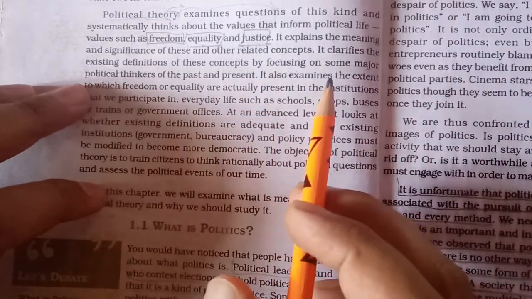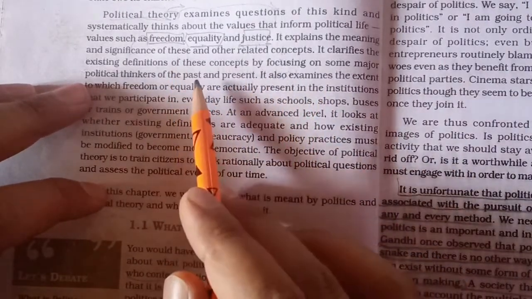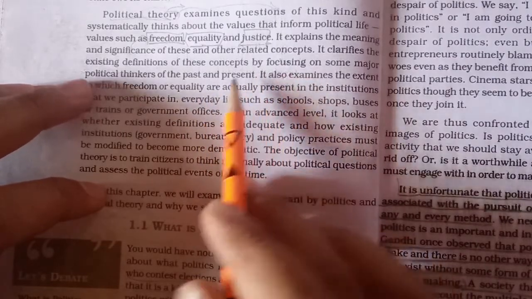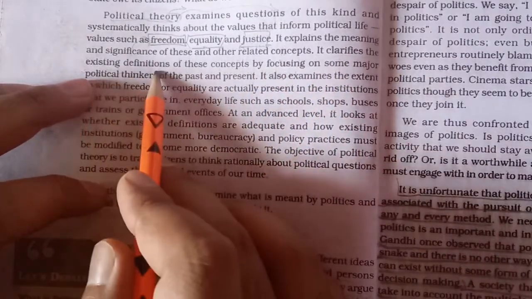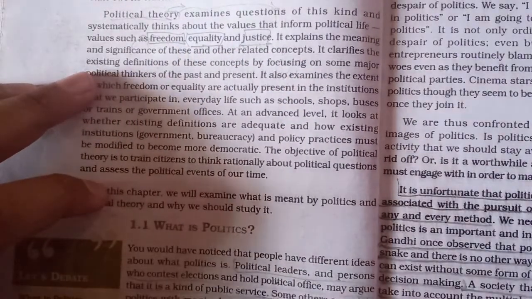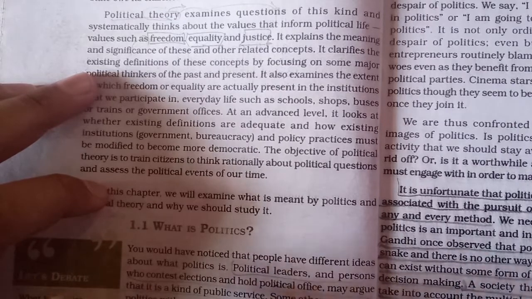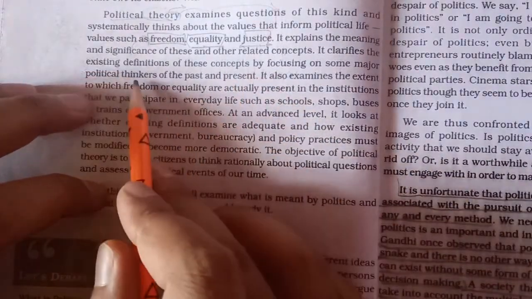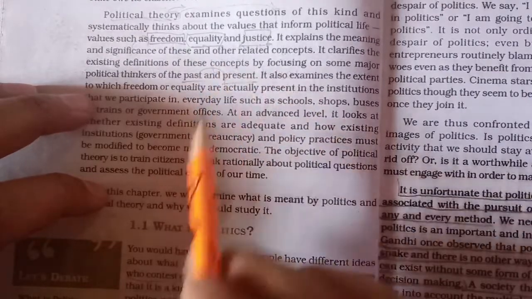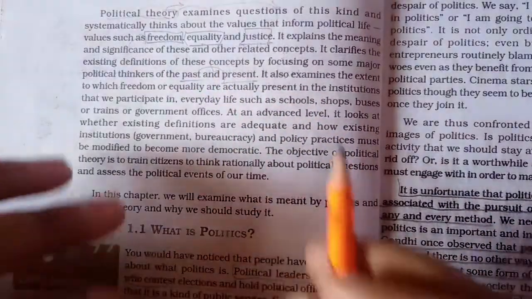So as I told you, it is only through political theory that we are able to focus and clarify the existing definitions. If you are talking about the definition of equality, justice, freedom in the current scenario, which are functional, it is only by the study of political thinkers in the past and present that we will clarify what should be the definition recently.